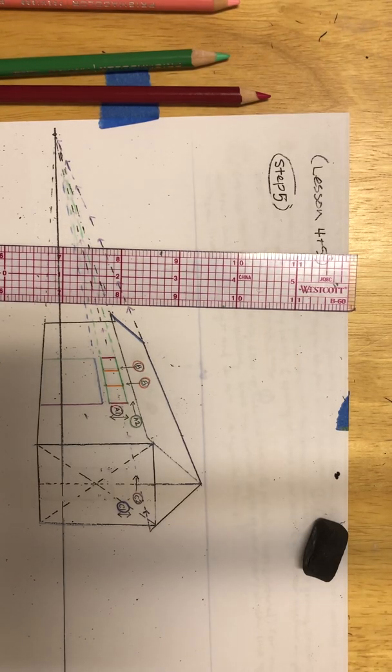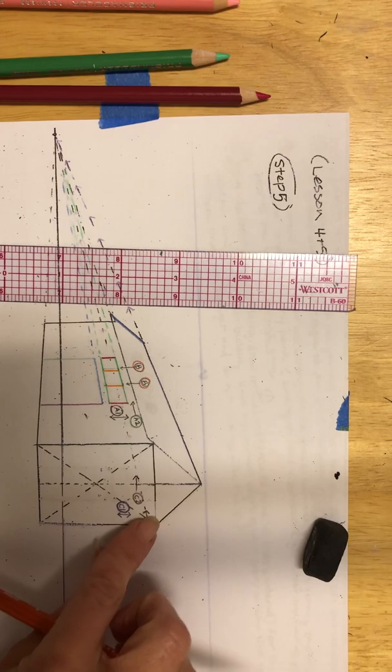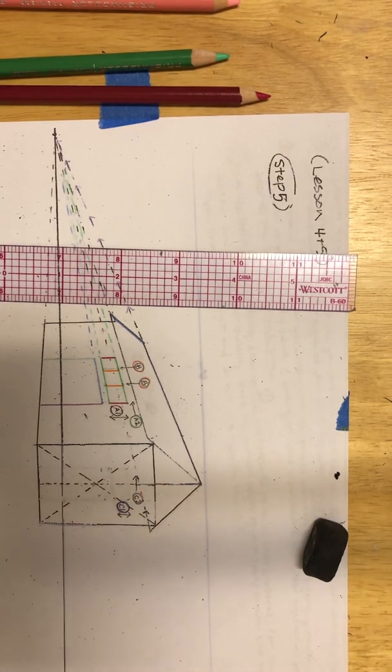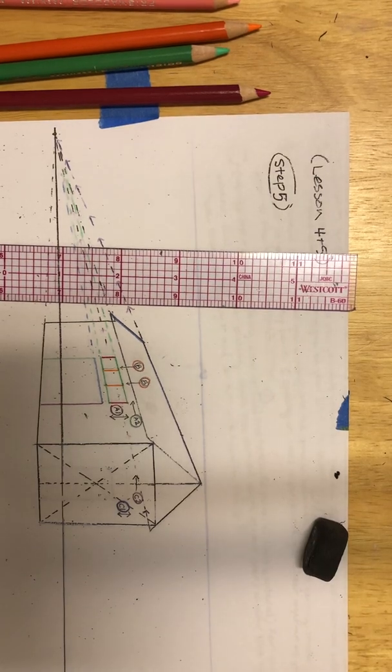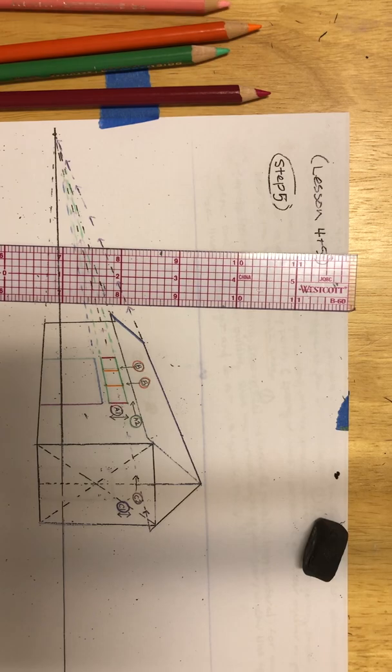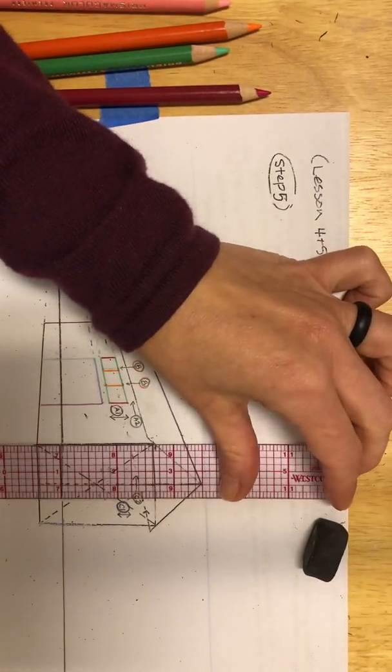So the next thing that we're going to do is on this side of your building. Now this side, all your lines are parallel, they're straight. And so the window and the door are also going to be straight as well. Nothing is going to actually go to a vanishing point. So we're going to start off by drawing our door.